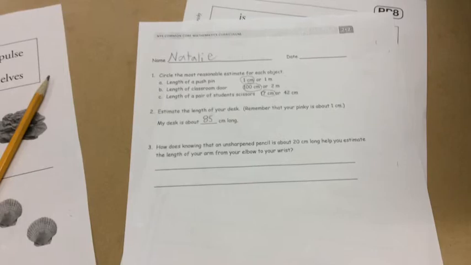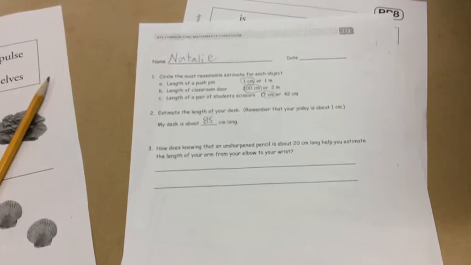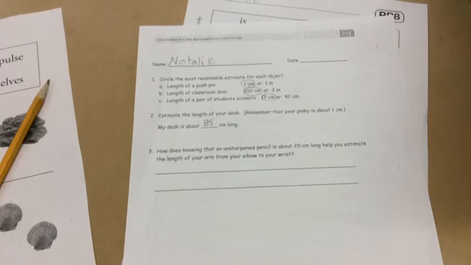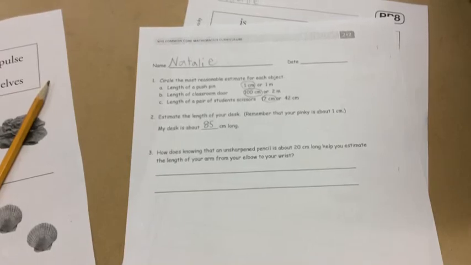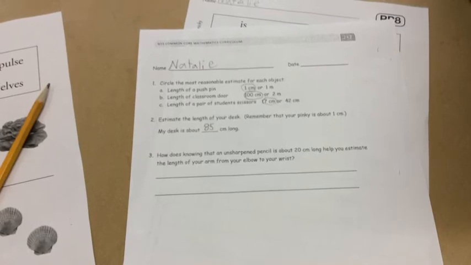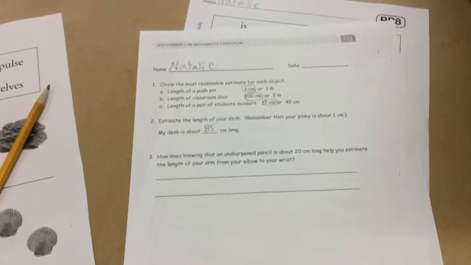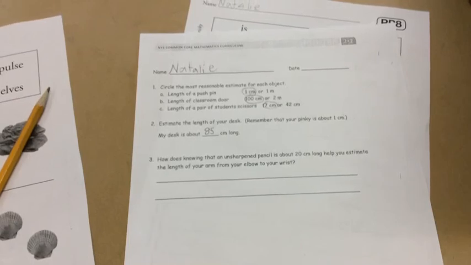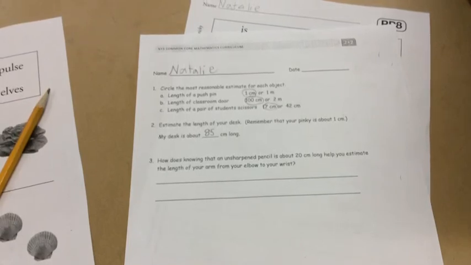Challenges that I might face with a problem like this would be with the words in the problem. If a student didn't know what a push pin was, they may have trouble deciding what length it was. So I need to understand tier 1, tier 2, tier 3 words and understand that some students might not know words in problems, and I need to go over that before they do the problem so they can accurately solve them.